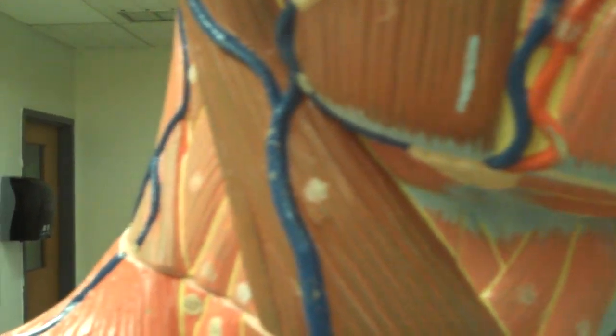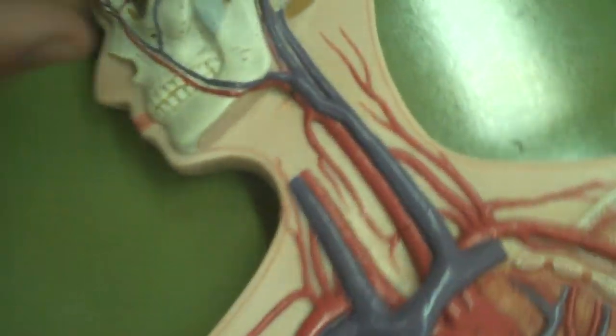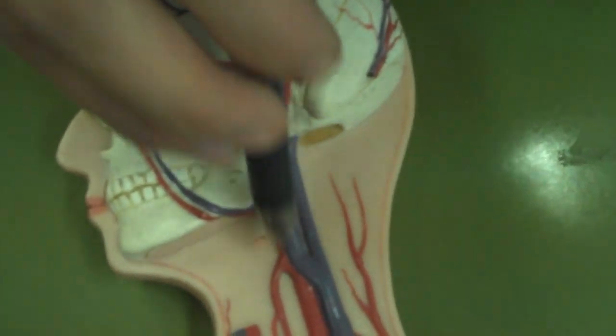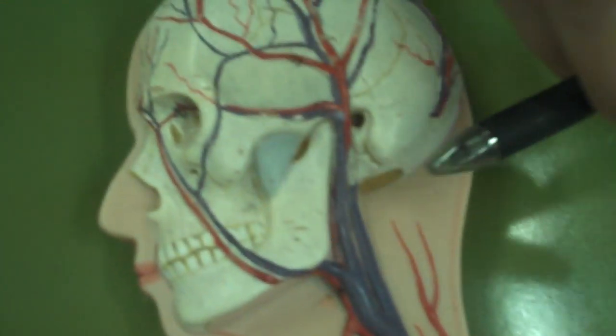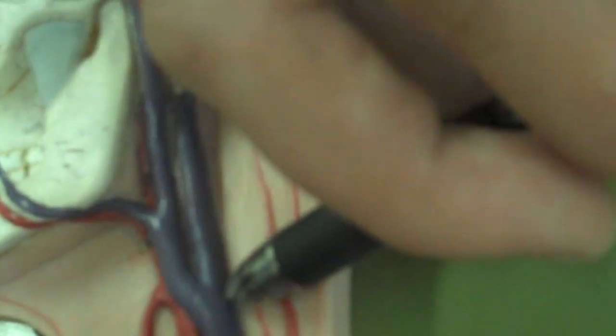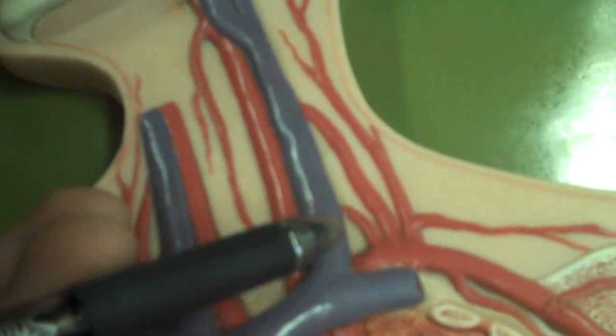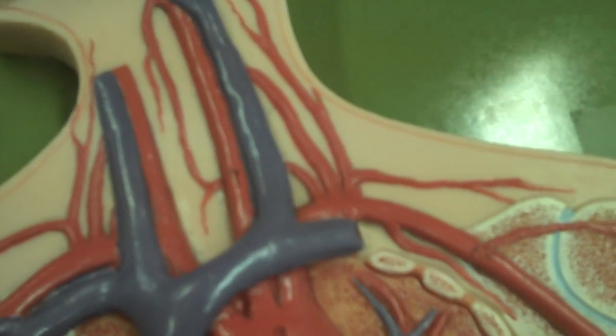And just one more time, looking at this central model, we have the external jugular, which you can see coming down all over the surface of the skull. The internal jugular comes out from the inside of the skull, joining to form just the regular jugular, going back down towards the heart. And that's it for the head and neck.